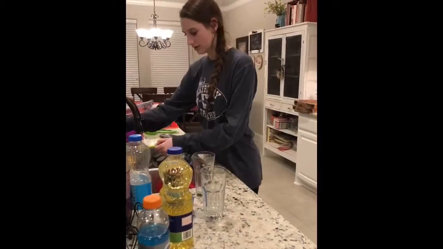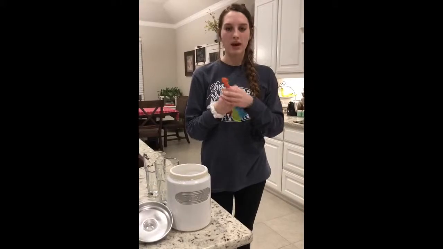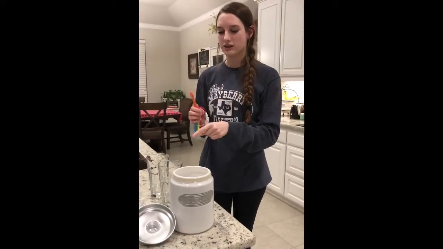Now we are going to be testing solutes. So first I'm going to fill both of these cups up with 5 tablespoons of water. Now I'm going to put 1/2 of a teaspoon of sugar in one of the glasses of water.